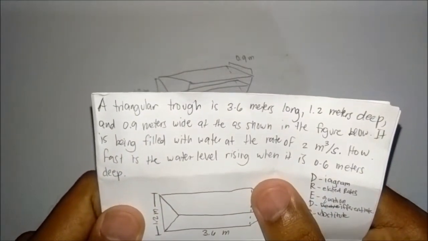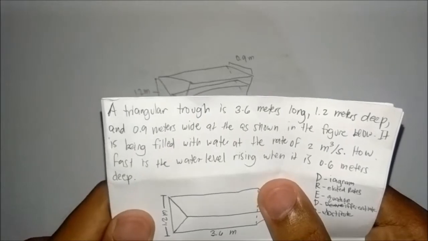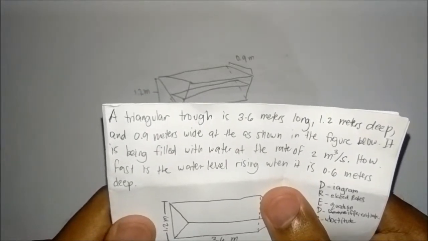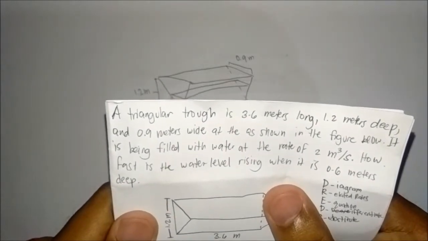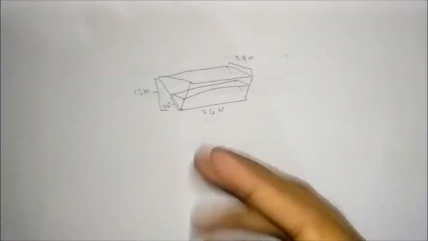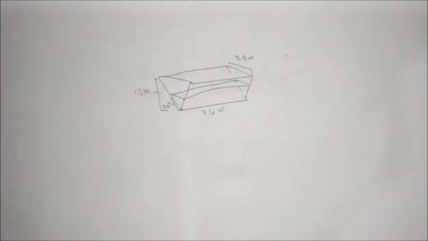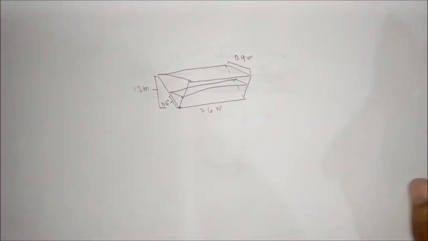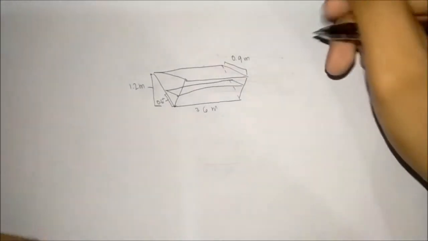It is being filled with water at the rate of 2 cubic meters per second. How fast is the water level rising when it is 0.6 meters deep? So that's the data that we have: the height, the length, the width. What we need to do now is write the given.